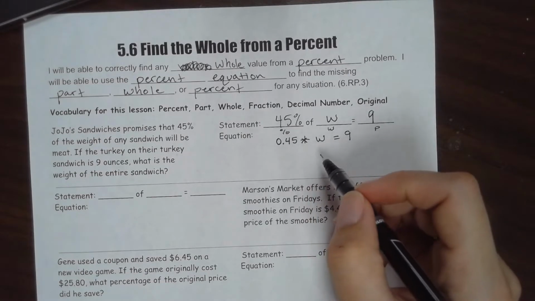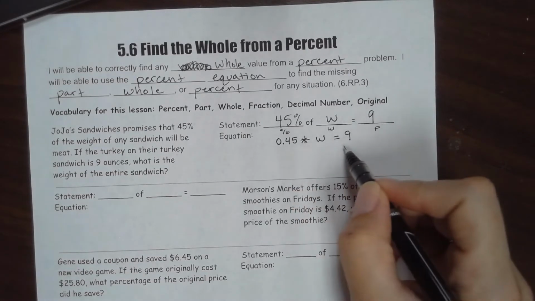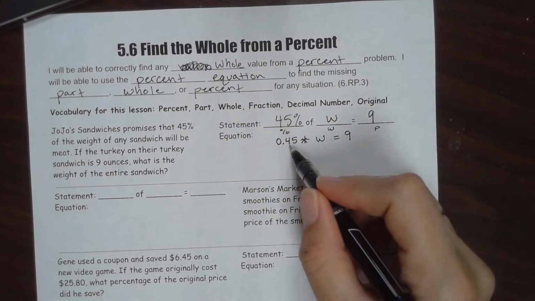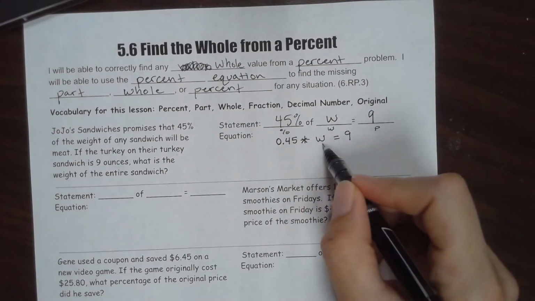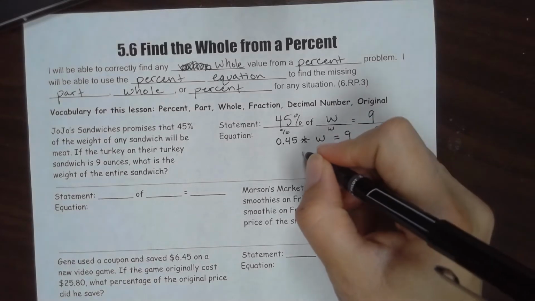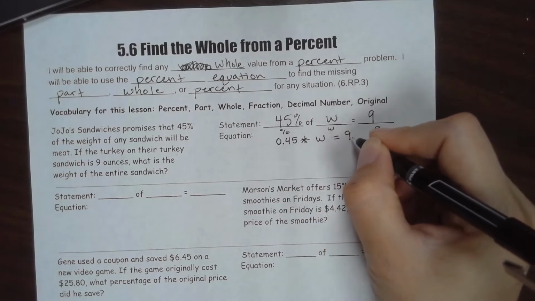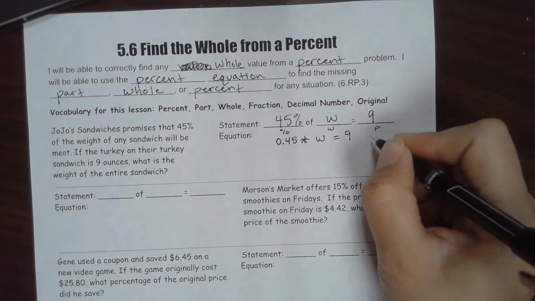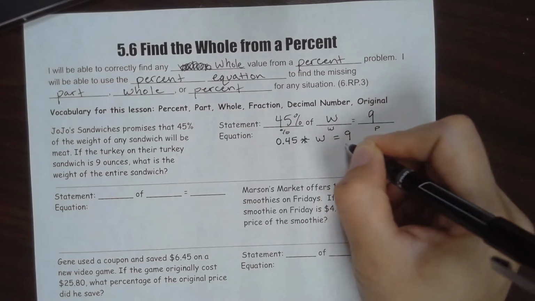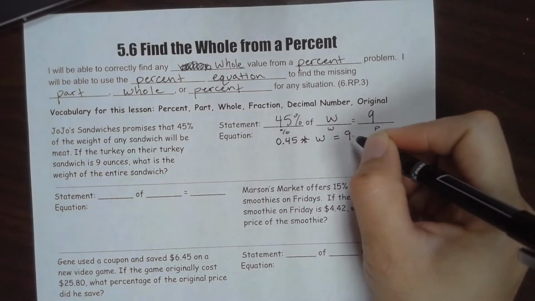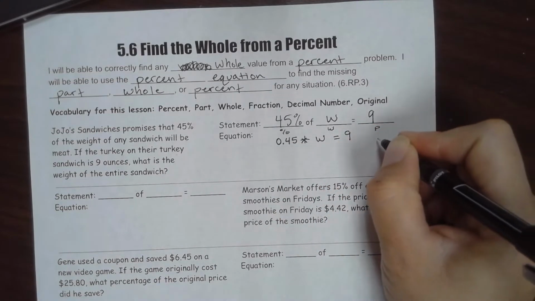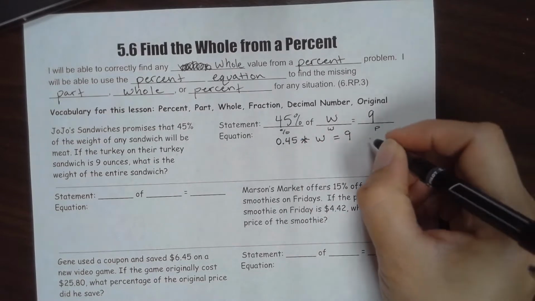So when we get this kind of problem, I can't just multiply these two because I don't know what W is right now, so I'm going to do the opposite. The opposite of timesing is going to be dividing. So I'm going to take the part and divide by the percent.